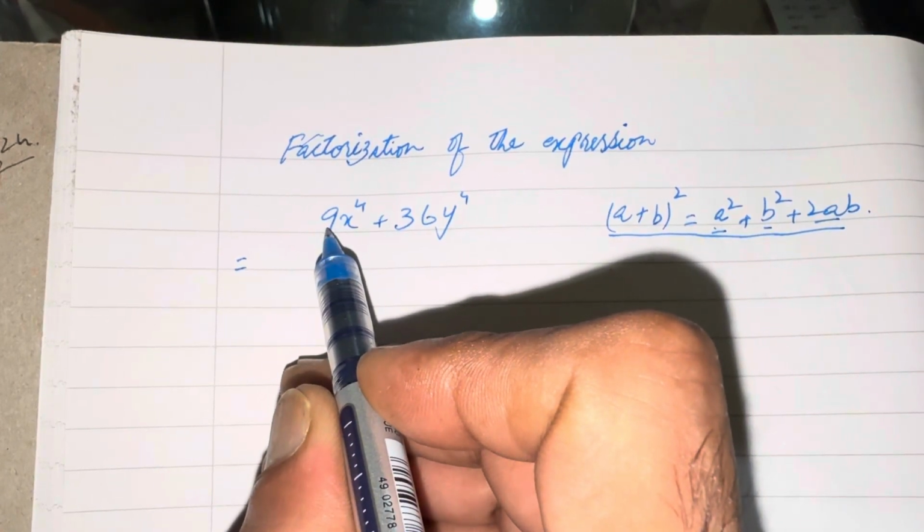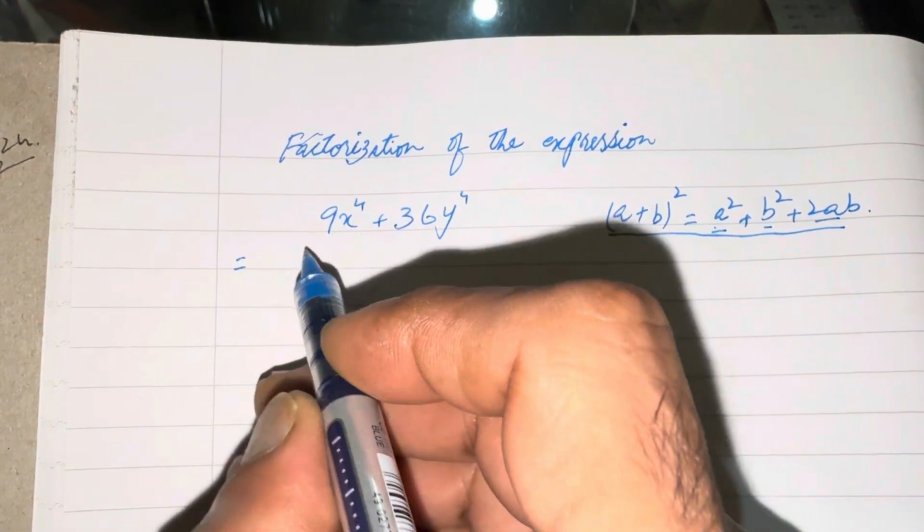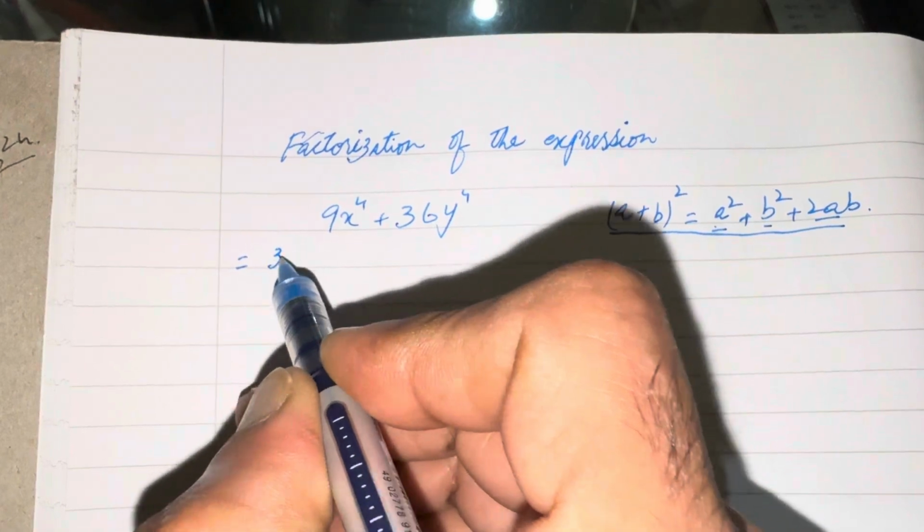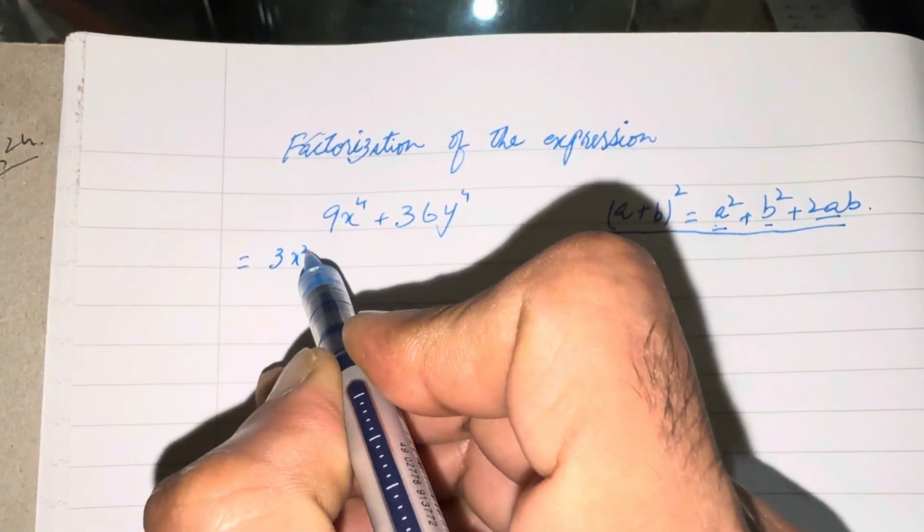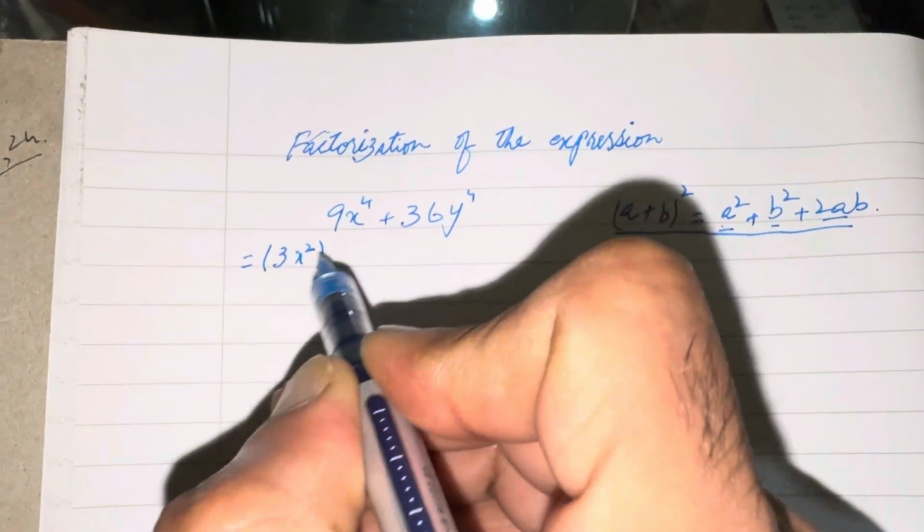So 9x raised to power 4 can be written as (3x square) whole power 2.